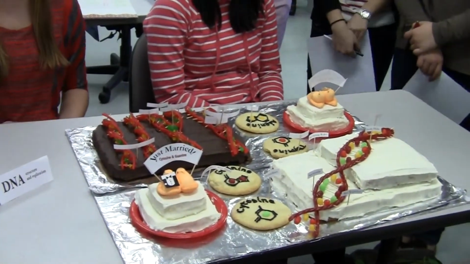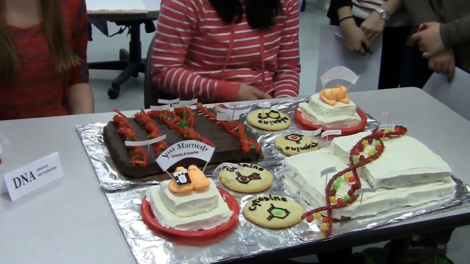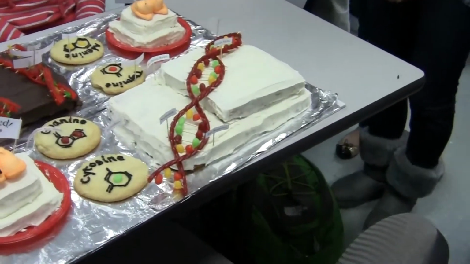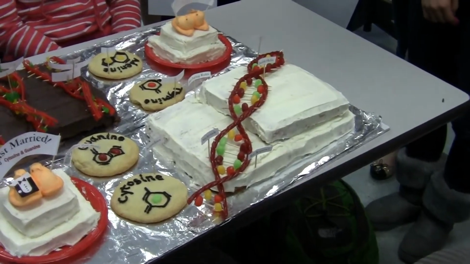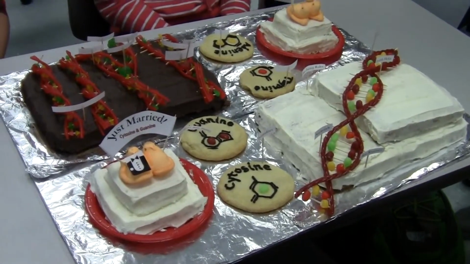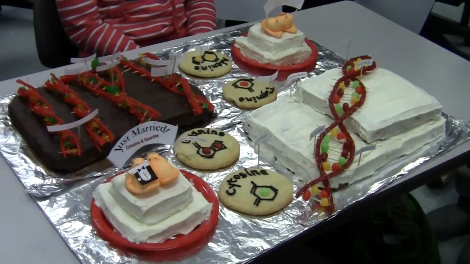So first we want to talk about DNA structure. The structure of DNA is a double helix, and it looks sort of like a spiraling staircase. It's composed of nucleotides, and a nucleotide is made up of a phosphate group, a 5-carbon sugar called deoxyribose, and also a nitrogenous base.